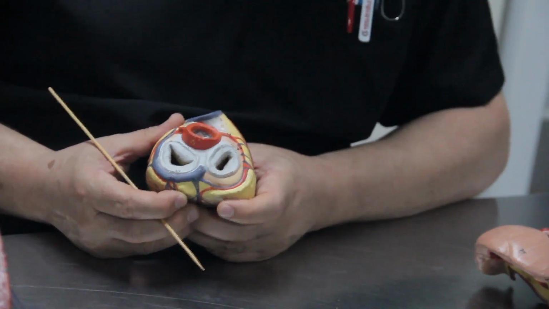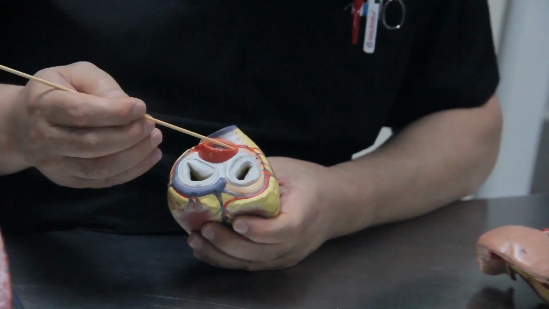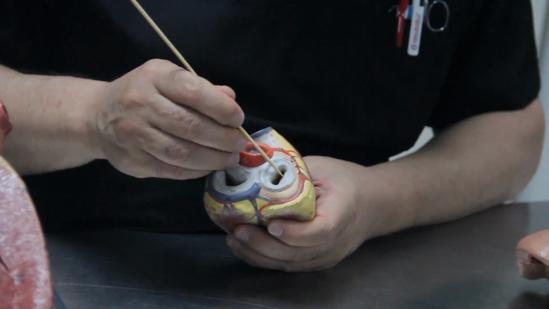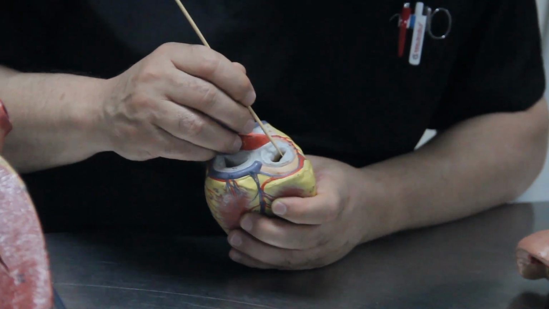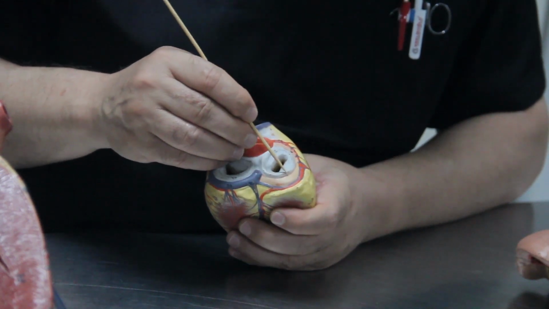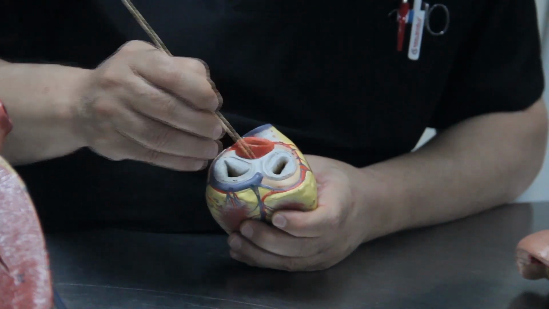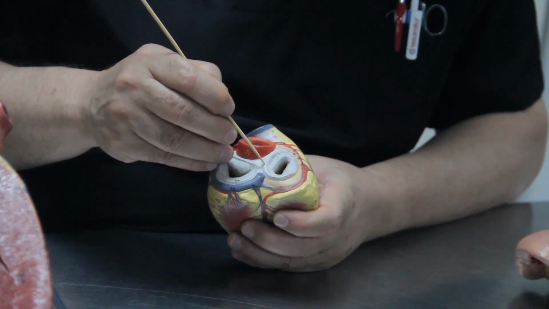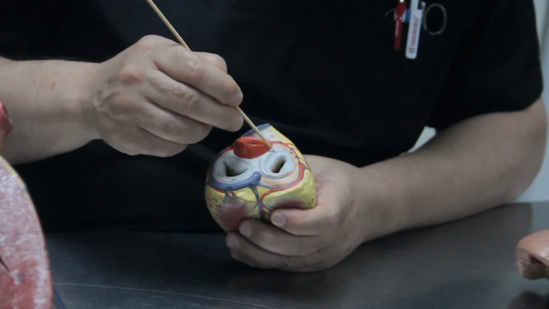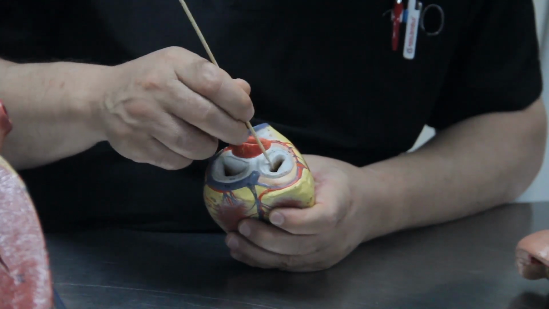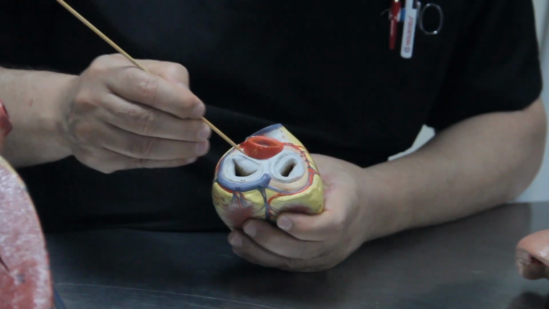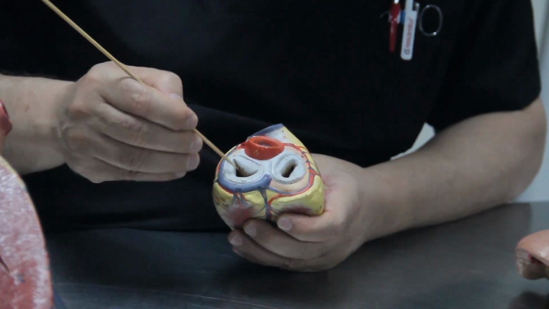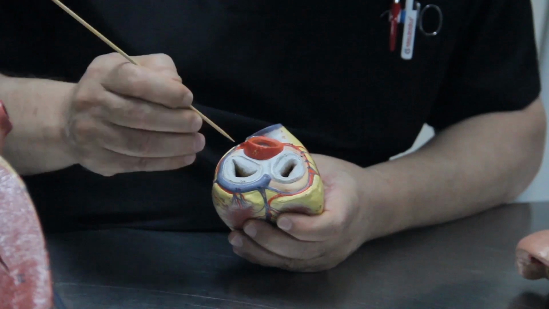Yeah, you look at it like this. So this is the right atrioventricular orifice, and this is the valve here. This is the valve, but this part here is the fibrous skeleton. And this is called the annulus fibrosus, or fibrous ring. This is the right fibrous ring, or right atrioventricular ring. And this is the left annulus, left fibrous ring, or left atrioventricular ring.